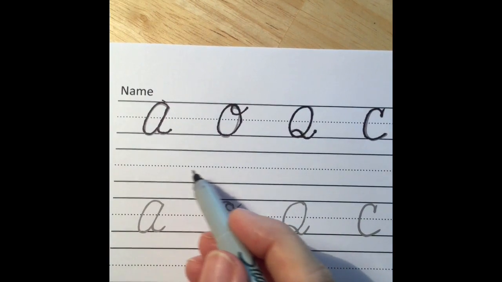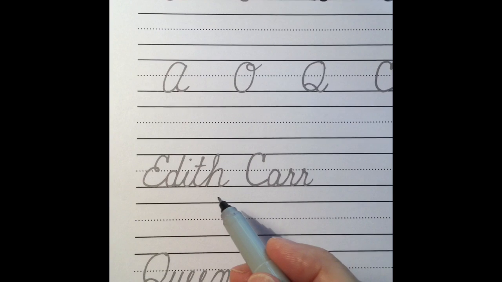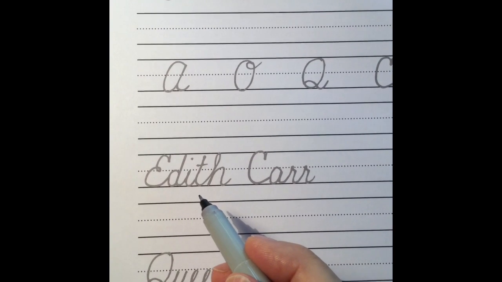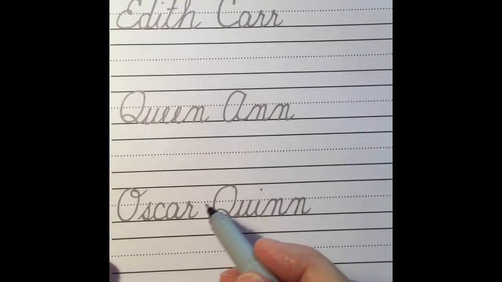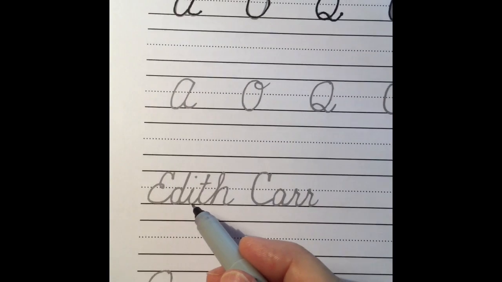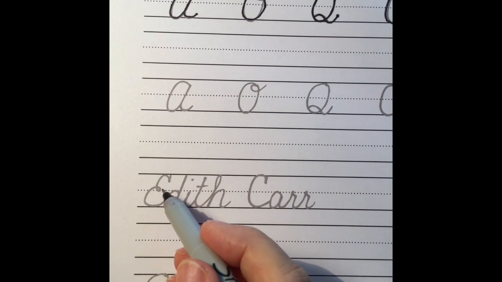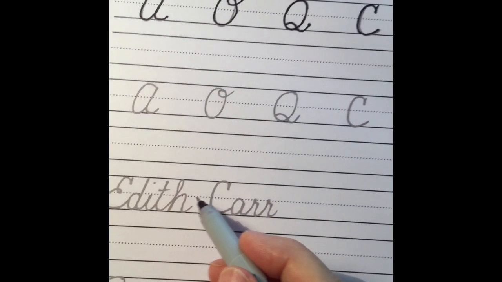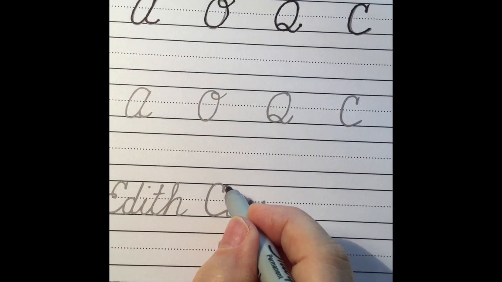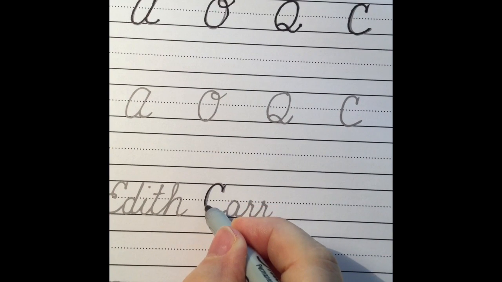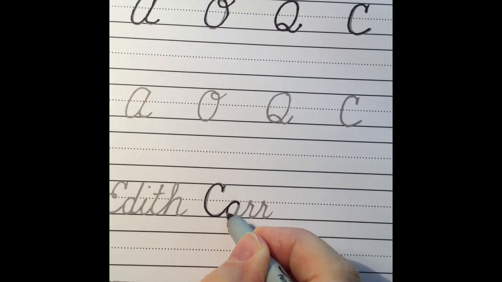Then you are ready to practice them again on your own. Down below we have some words. They are names: Edith Clark, Queen Anne, Oscar Quinn, so that we're practicing whether they connect or not. Capital E is a connecting letter, as is capital C. On the capital C, I notice that it's hard to see the overcurve we need, but we know how to make it.